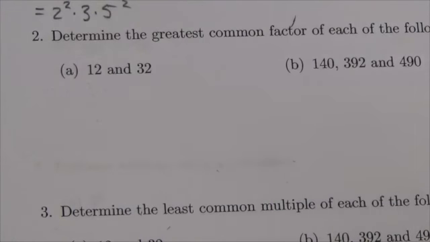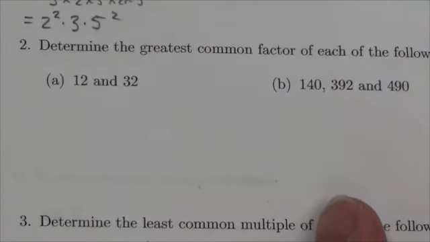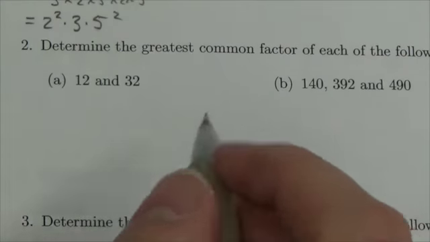Hi everybody, this is the Math 10C Exponents and Radicals review, and this is short answer number 2. We're going to determine the greatest common factor for each of the following sets of numbers here. So we're going to do all of these here all at once.